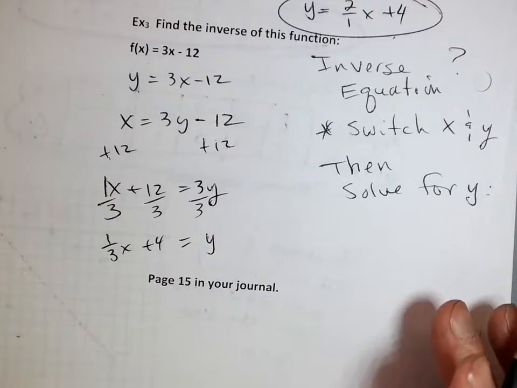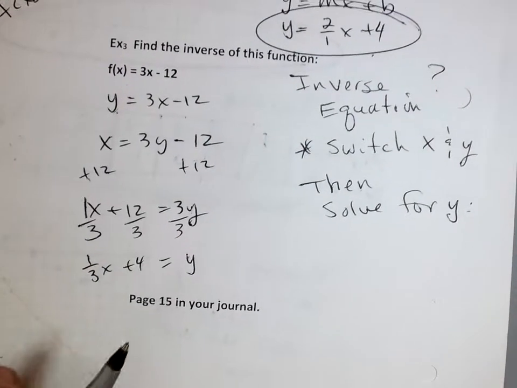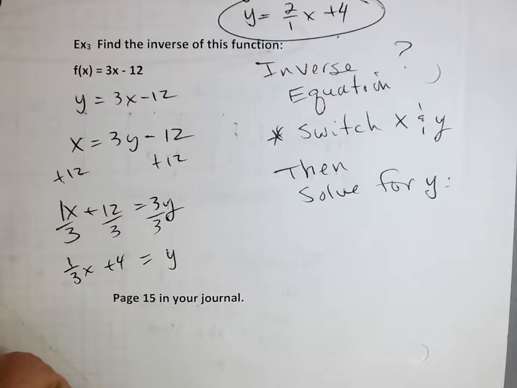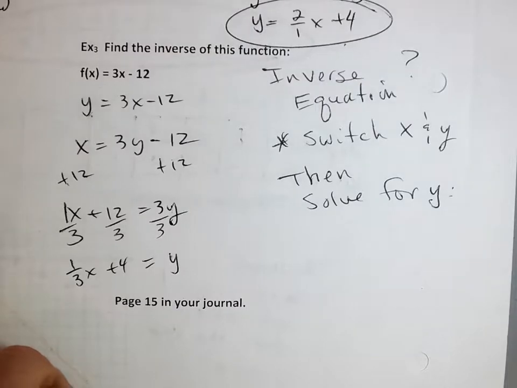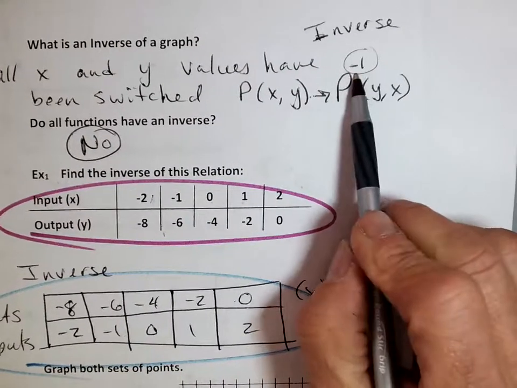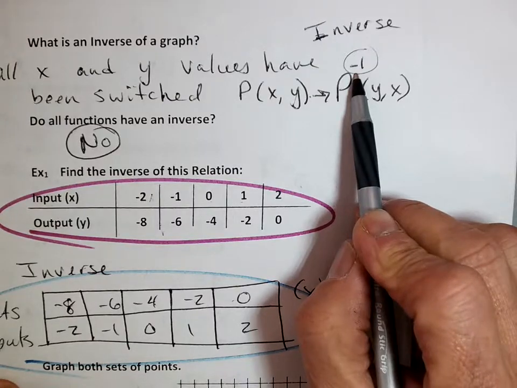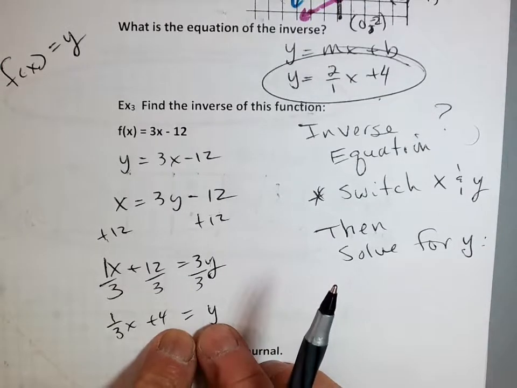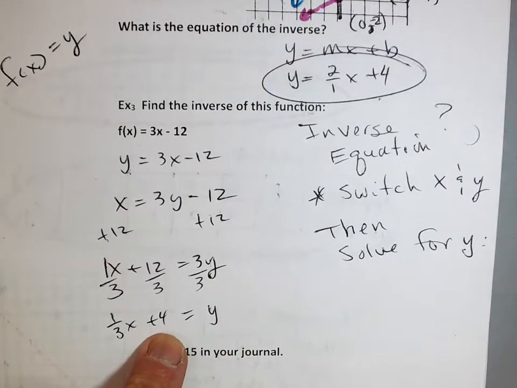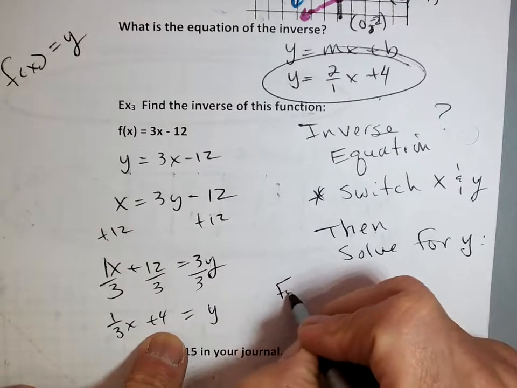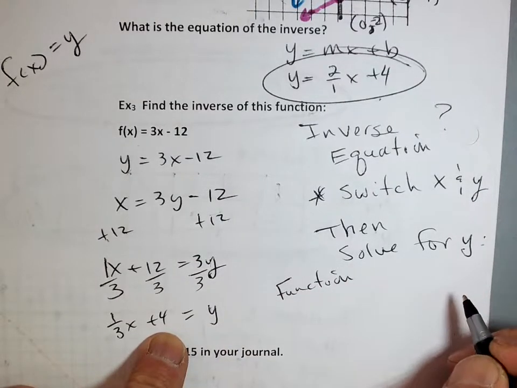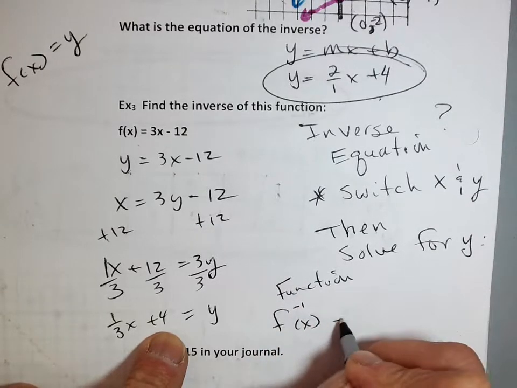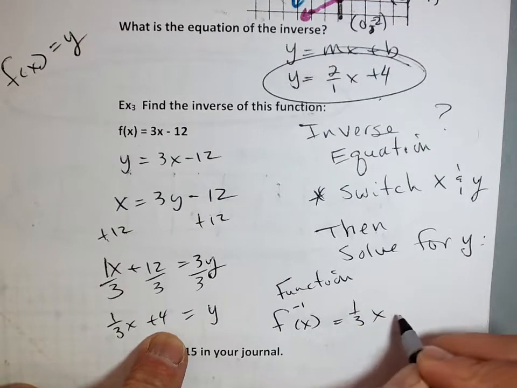Okay? Now, almost done. So if I flip the page back, remember this little symbol here? That means inverse, doesn't it? Okay, so I'm going to flip it back. So real quickly, this is a function, right? I know it's a function, start at 4, up 1 over 3. This is a function. You guys agree? Yes, it's a function. Okay? So I'm going to rewrite it like this. F inverse of x equals 1/3 x plus 4.